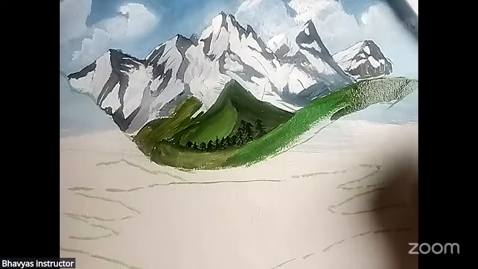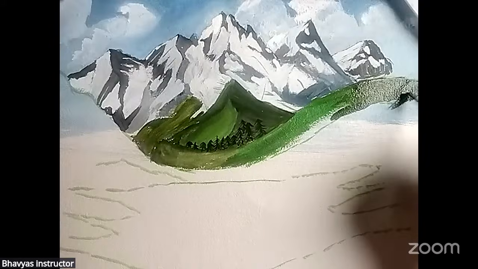Here also it's a little bit dark. So I can see direct dark, so you can add direct green for this.